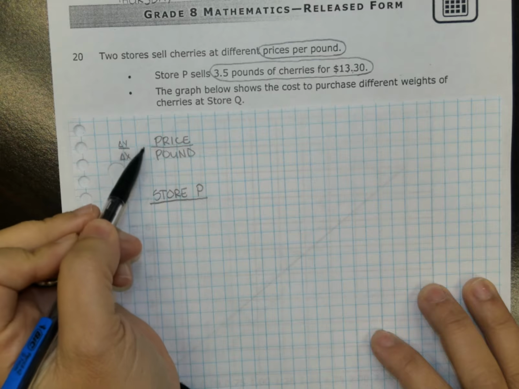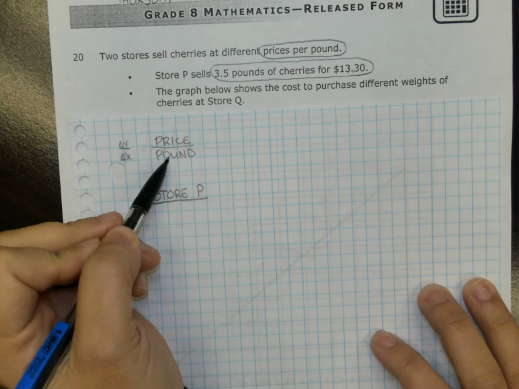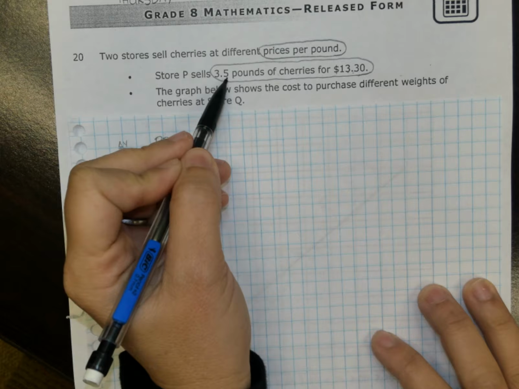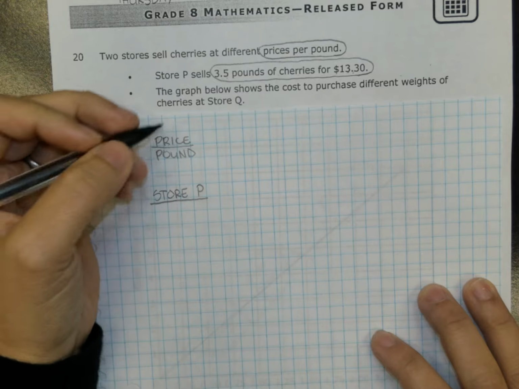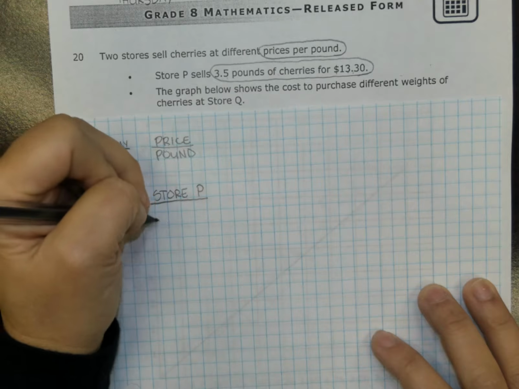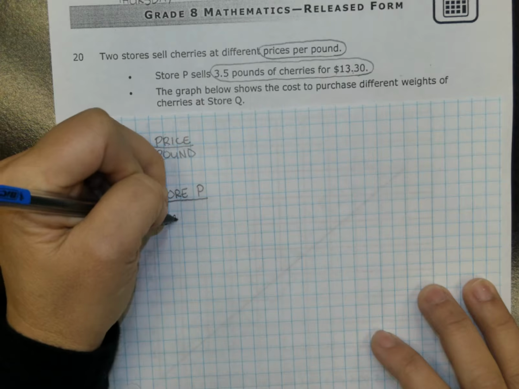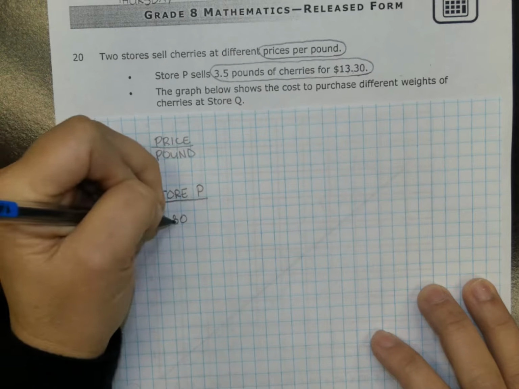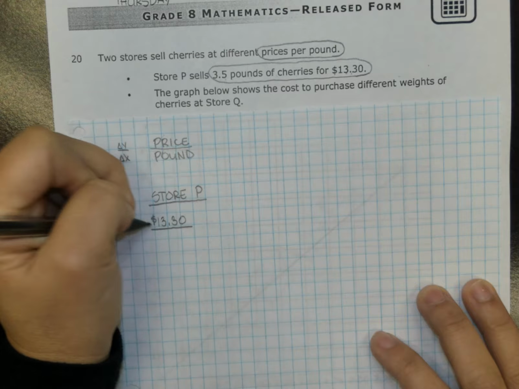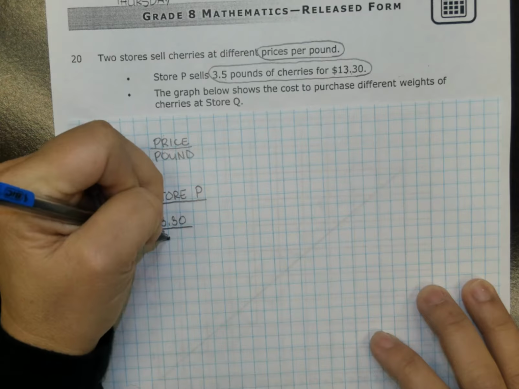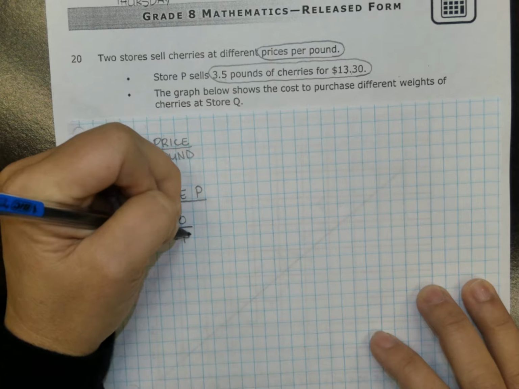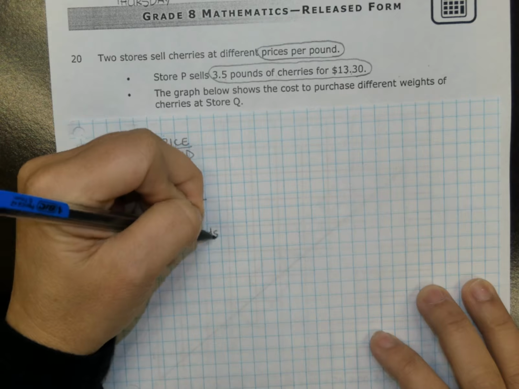Now we want to be careful. We're writing it in price per pound. We don't want to write the 3.5 up at the top. So store P is $13.30 for the price. $13.30 for, make sure you're including your units there, 3.5 pounds. Okay.